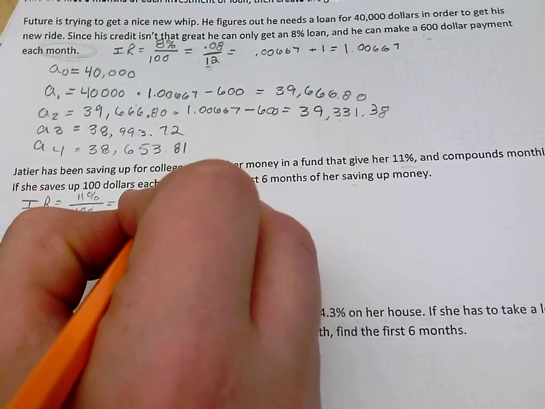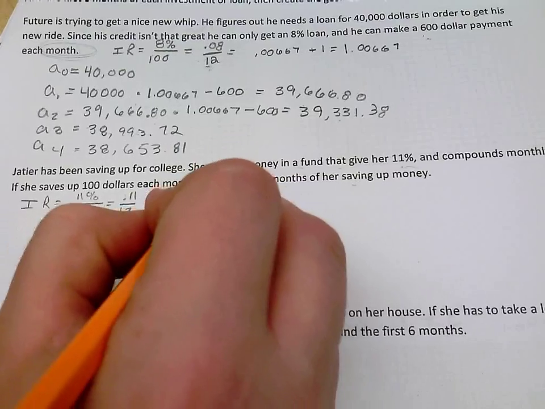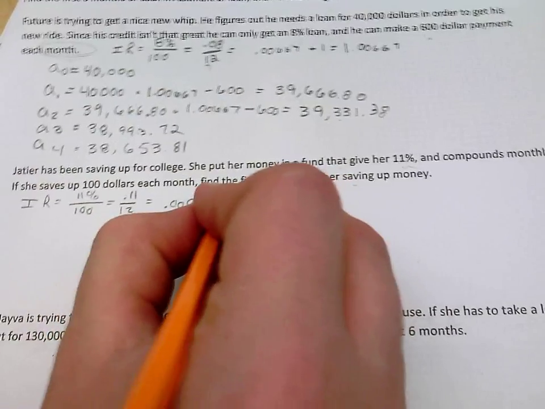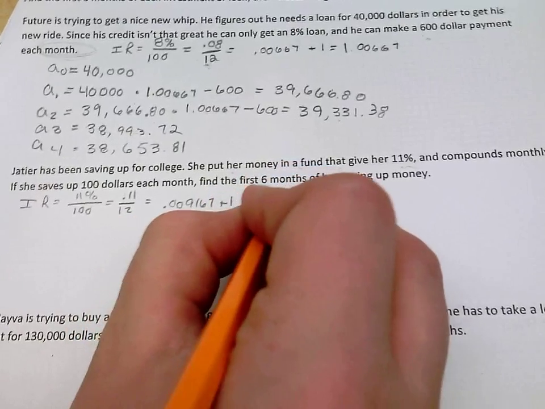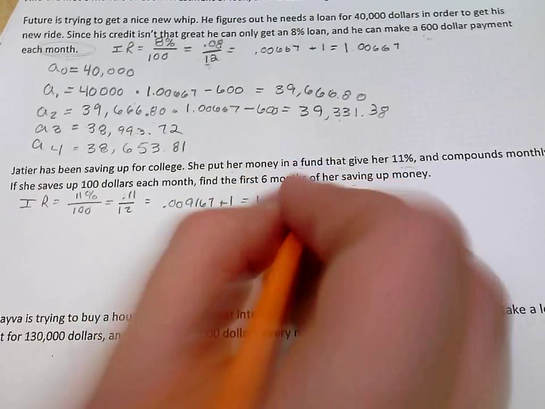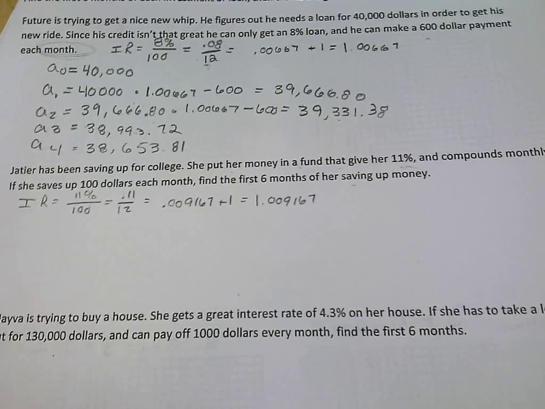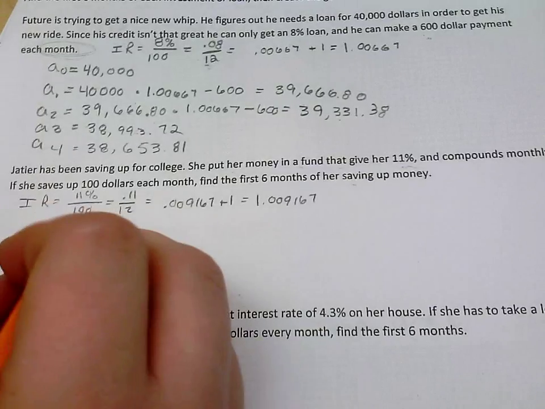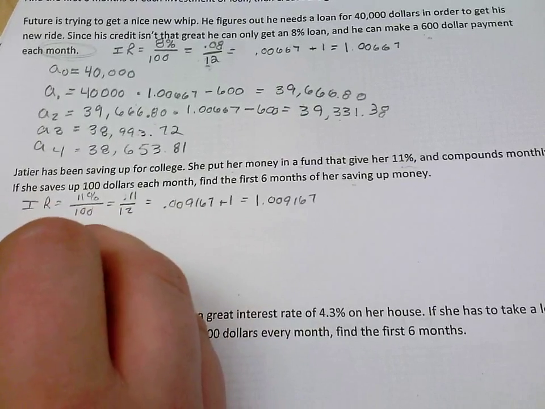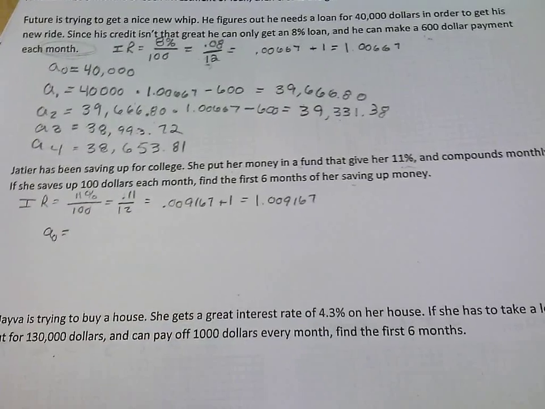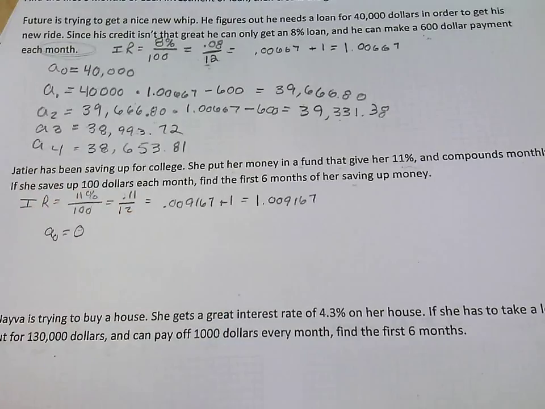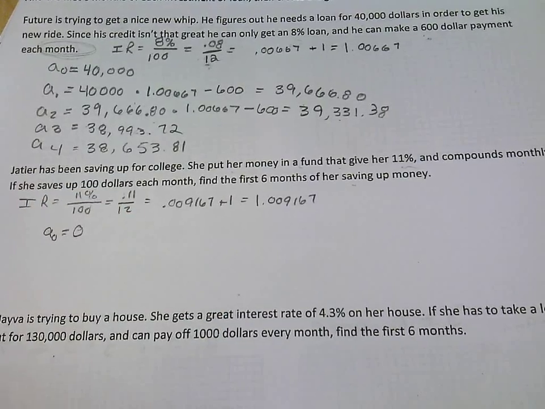That gives me 0.009167. Remember to always add your 1. That's 1.009167. Okay? So, what I'm going to do now is figure out how much money she started out with. Well, it says she's putting in $100 each month, but that means that she didn't start out with any money in the account. So we're going to put a big fat 0 for A naught.